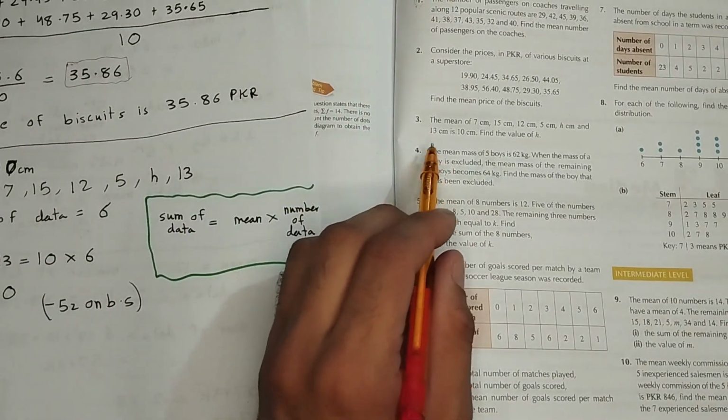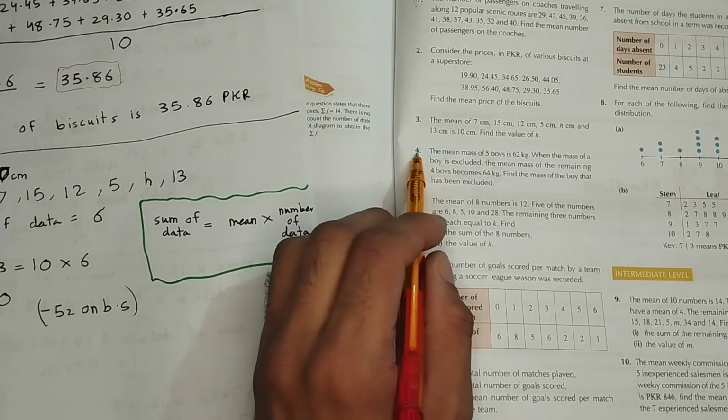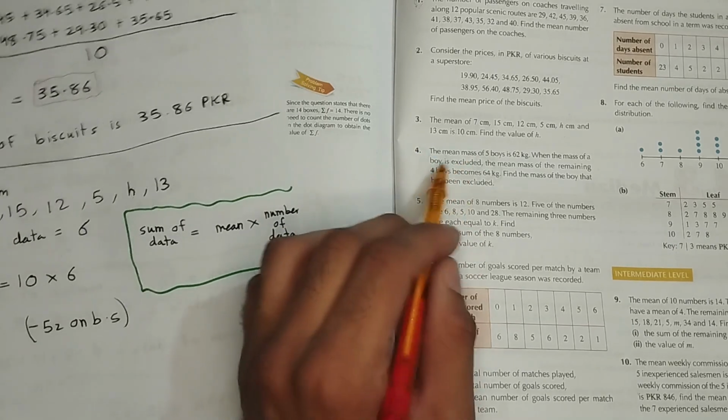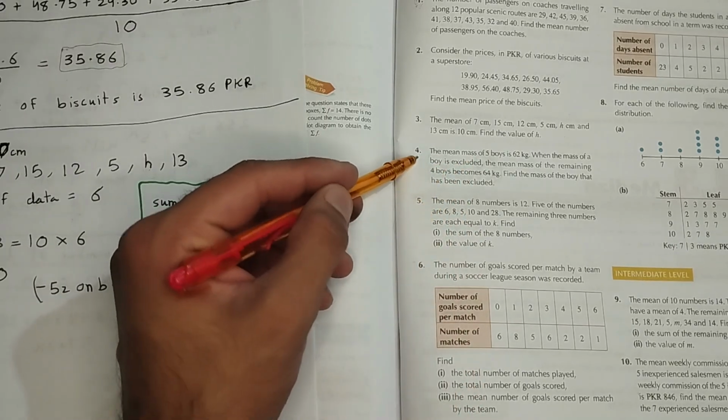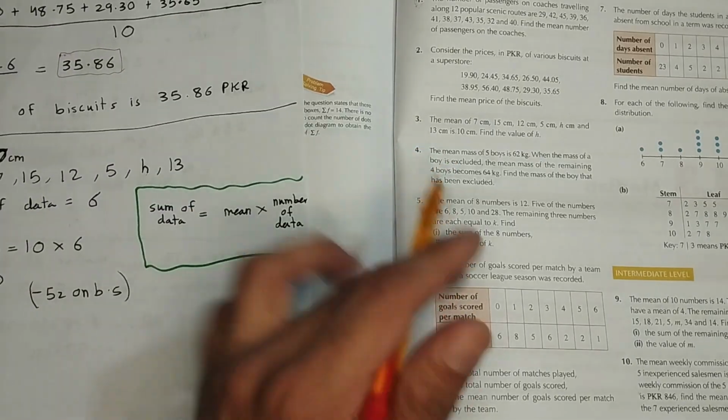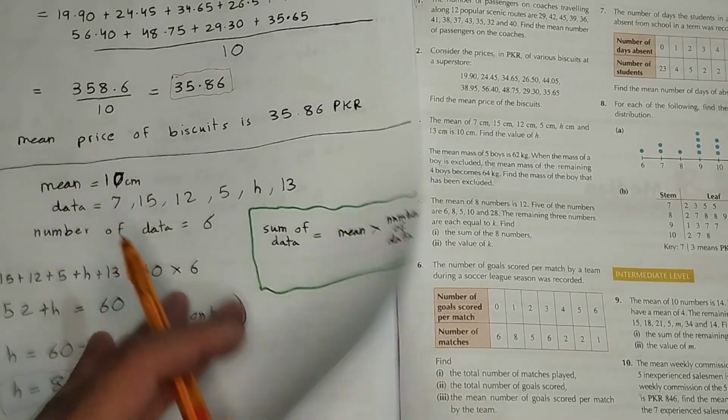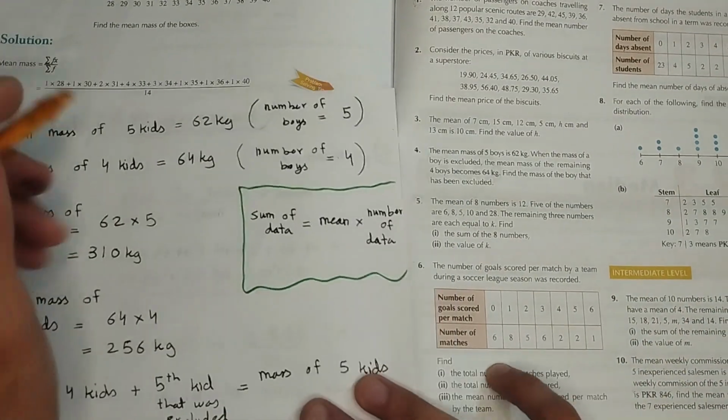Now question number 4 is really important, because you've already done questions similar to question number 4 in your grade 5, okay? You've done questions like this in your grade 5, and even if you don't remember, it's okay. We're going to revise everything that you need to know, but you got to pay attention, okay?